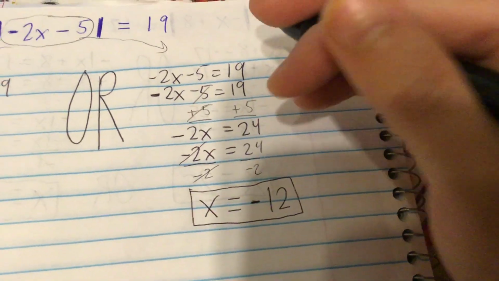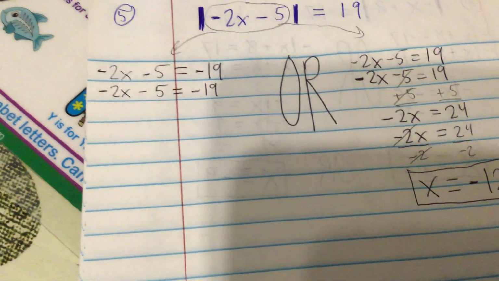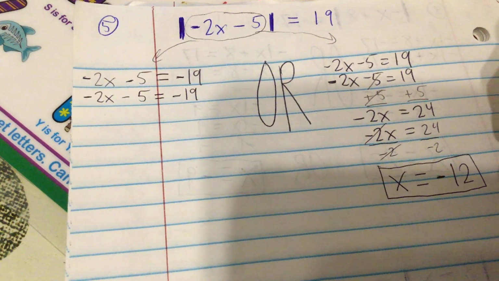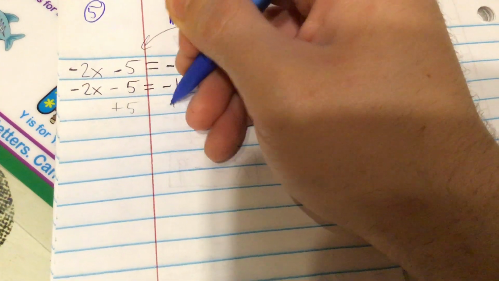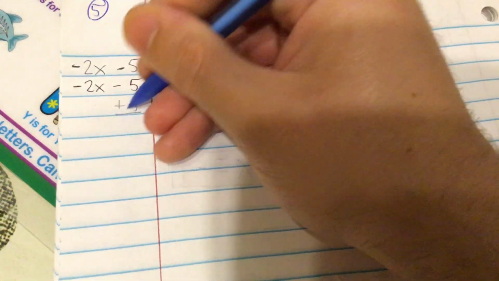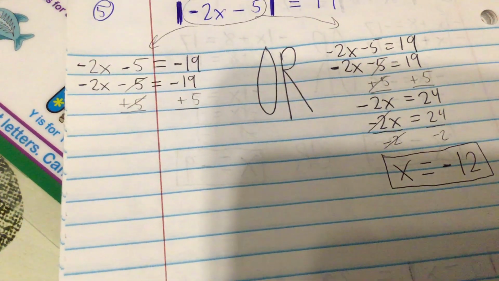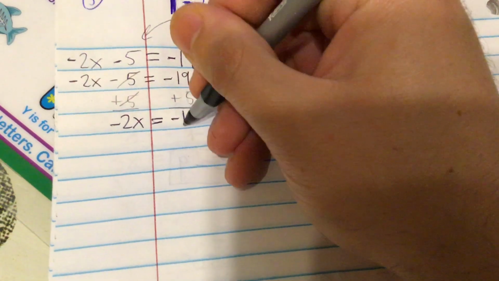I don't want half credit, I want full credit. So let's say I take a look at this problem on the left. The same expression, but this time negative 2x minus 5 is equal to negative 19. How do I undo the layers of x for this particular problem? I'm going to add 5 to both sides, same old, cancel it out, and I'm going to get negative 2x equals negative 14.